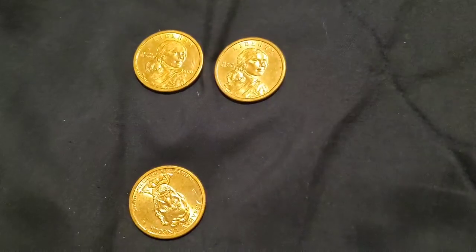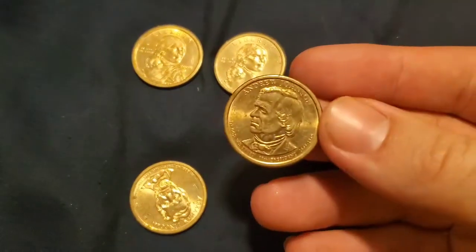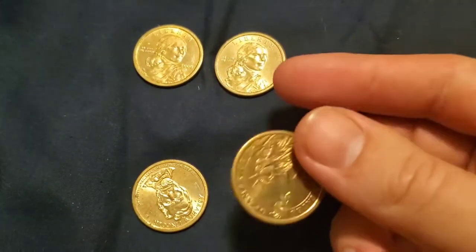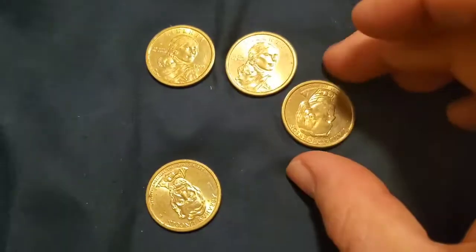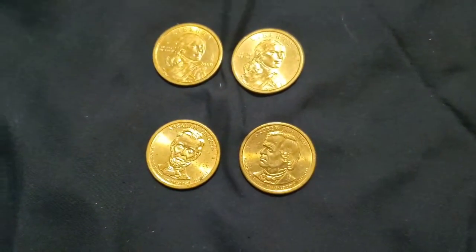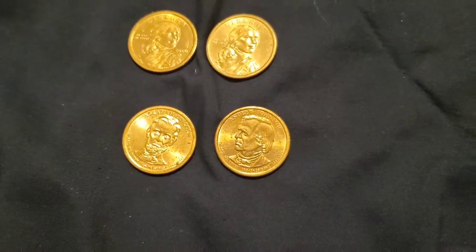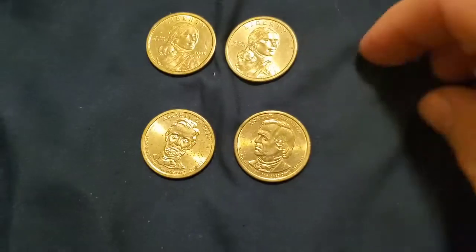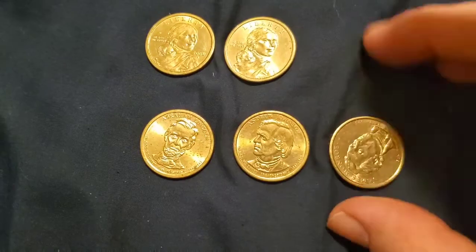Then next up we have Andrew Johnson, not Jackson, Johnson, who I don't remember his historical contribution, but as we can see, the back face is the absolute same. And then we have James Monroe, who was one of the founding fathers, and so his likeness is also on these coins. So let's move those away.